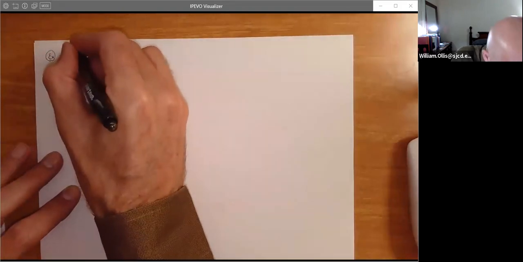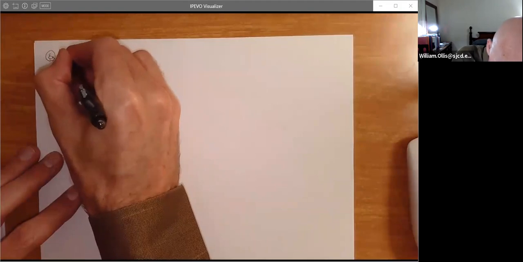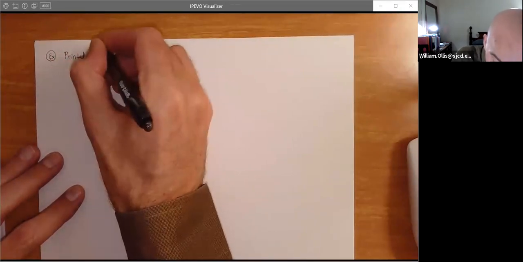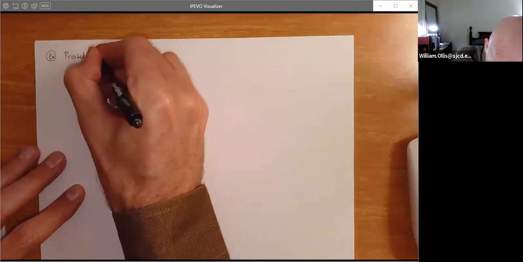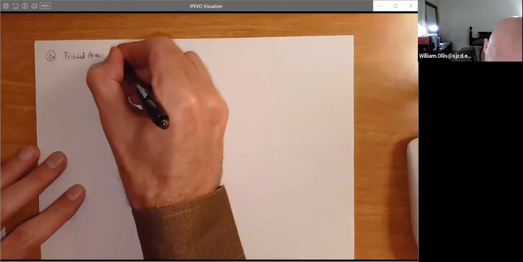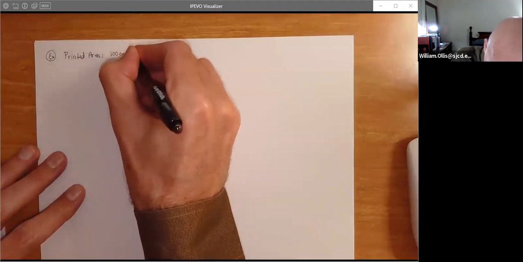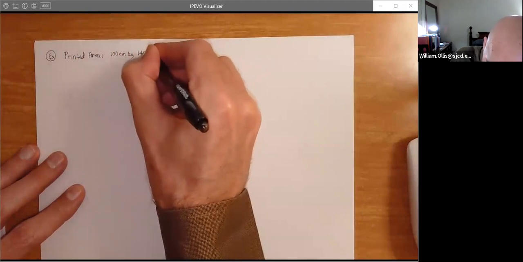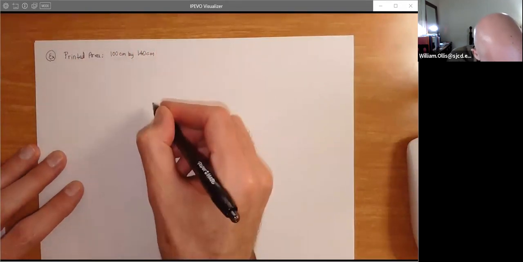So we've got a poster that has a printed area. I'll draw a little diagram. Printed area that measures 100 centimeters by 140 centimeters.